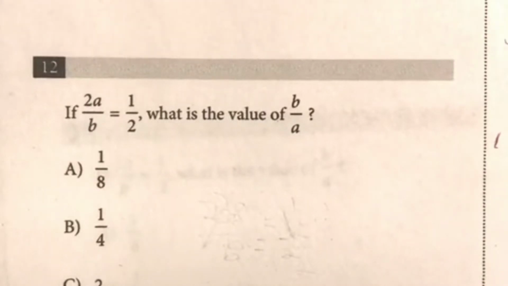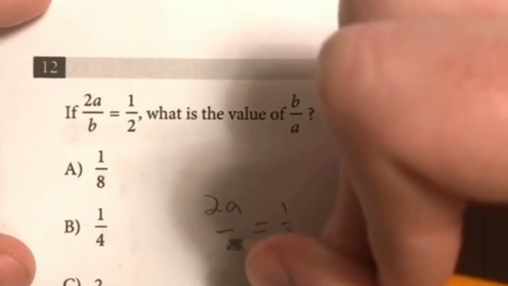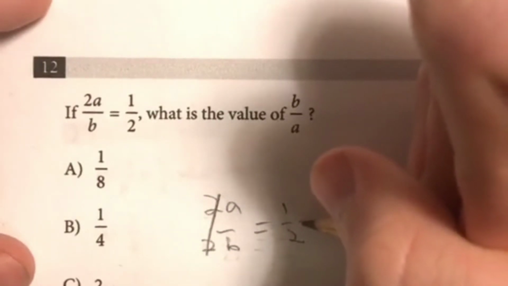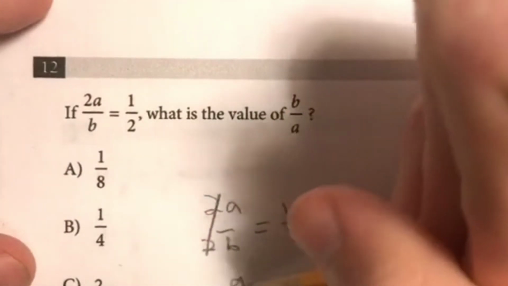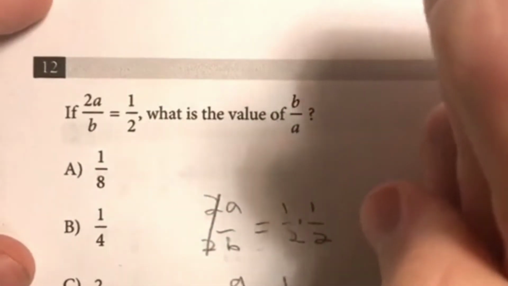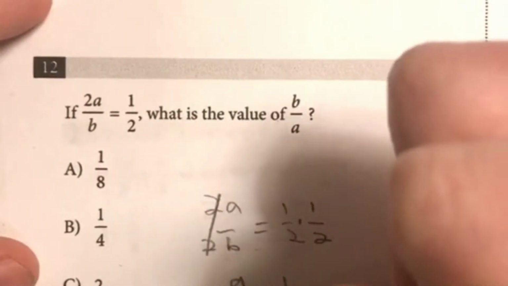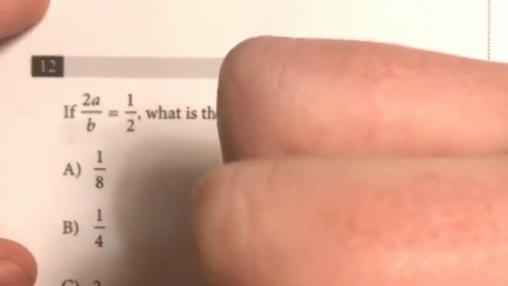Number 3. The problem's asking, if 2a over b is equal to 1/2, what is the value of b over a? So when you have a problem that's asking about a over b, what you want to do is first divide by 2, in this case, to get rid of the coefficient. So we're going to divide this by 2, and we're going to divide this by 2, and when you divide by 2, you're really multiplying by 1/2. So we're going to have a over b is equal to 1/4. And now we're going to find the reciprocal, just by flipping it. So we're going to get b over a is equal to 4 over 1, or just 4. So the correct answer in this case is D.